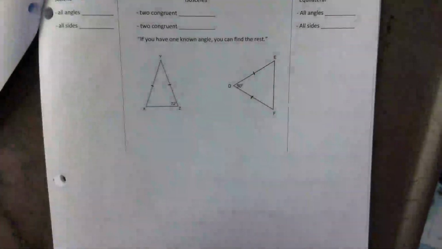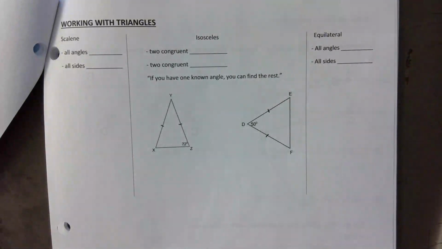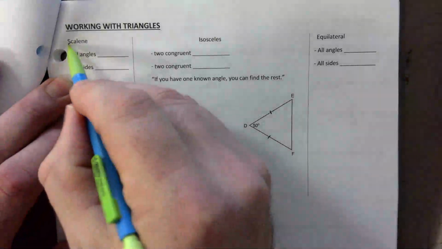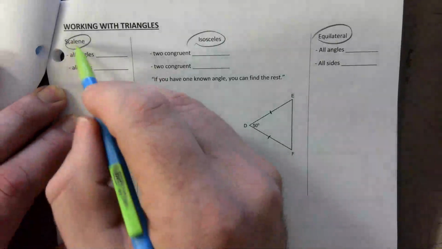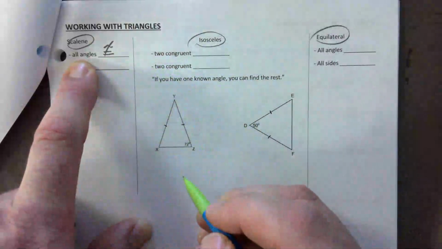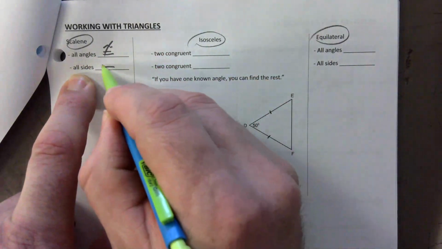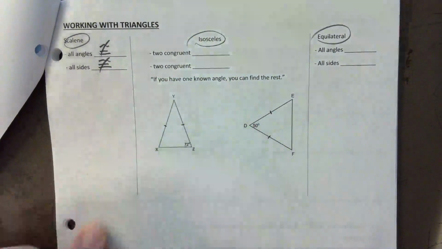Okay, let's go to 26 here real quick. I'm hoping this is review for you. I should have done this earlier, and some of you, group number 7 in that board, you kind of faced that issue. Scalene triangles, isosceles triangles, equilateral on page 26. Scalene, all angles are different. All sides are different. That's what a scalene triangle is.